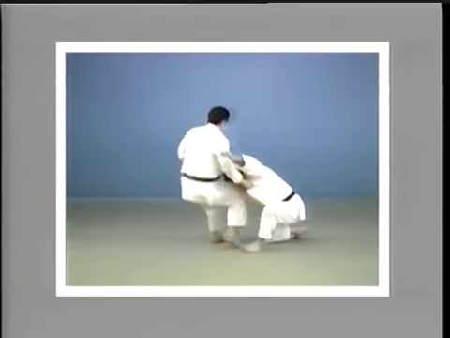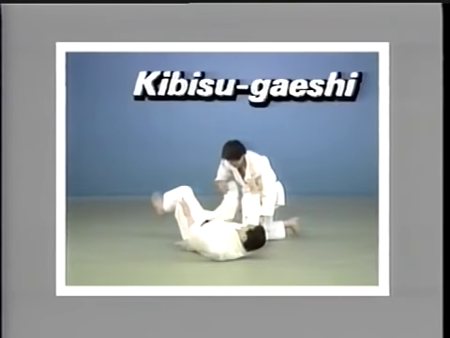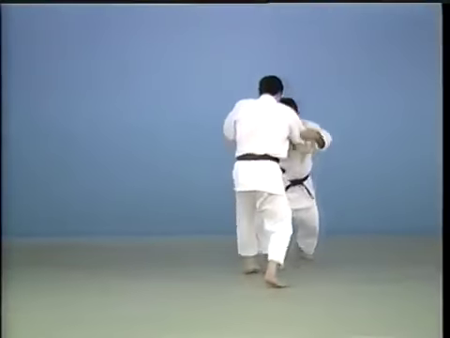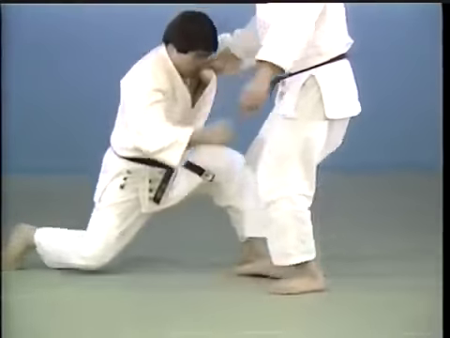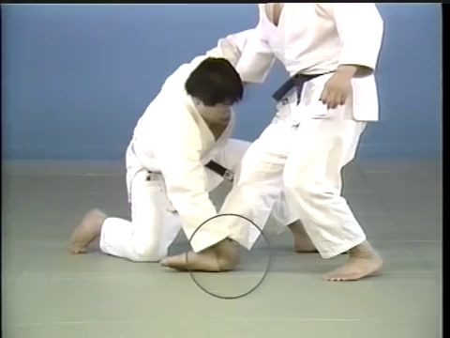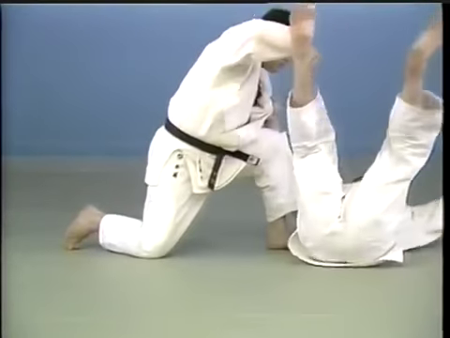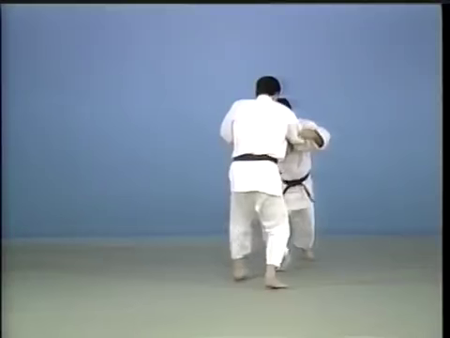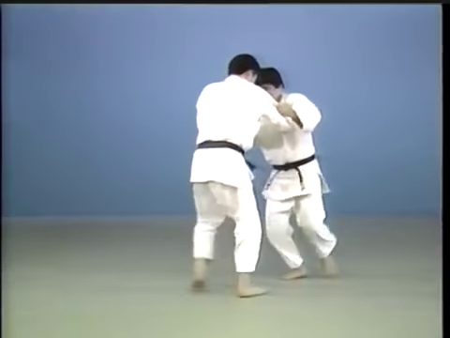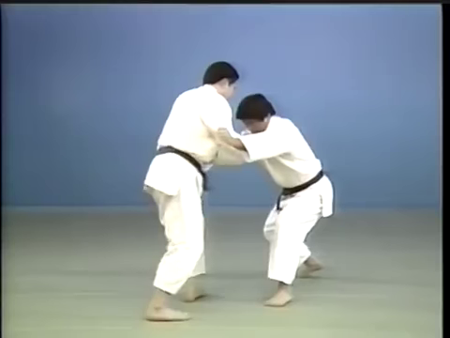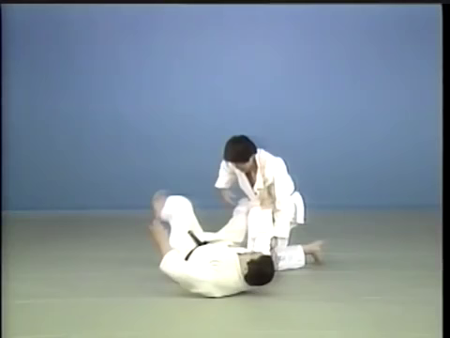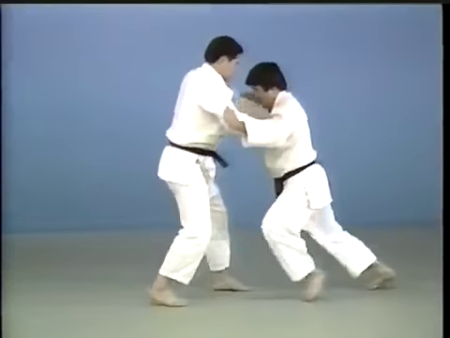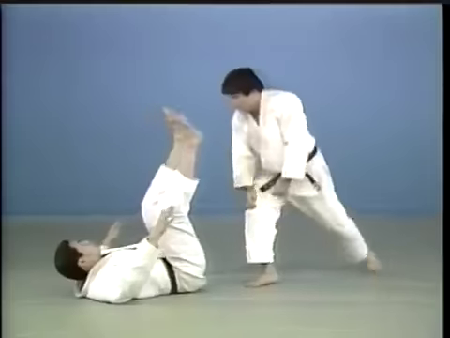Kibisu gaeshi. Kibisu gaeshi is a technique in which you fell your opponent by taking hold of his heel. There are two ways of performing kibisu gaeshi: either by grasping the inside of your opponent's heel, or by grasping the outside.